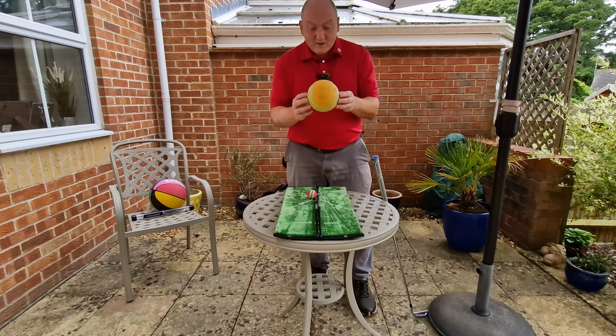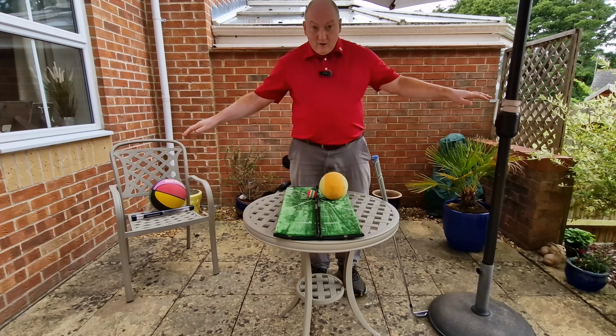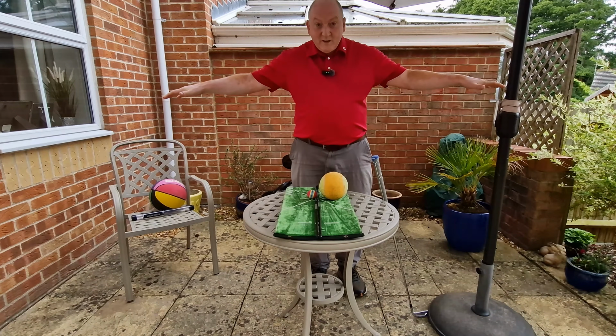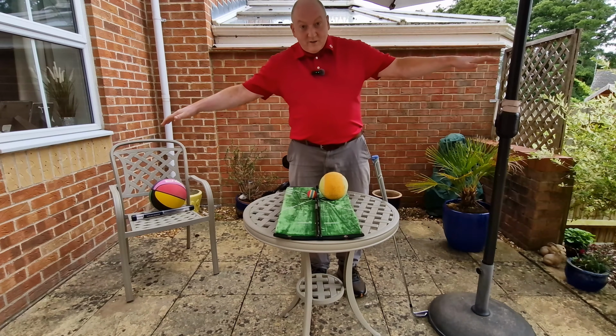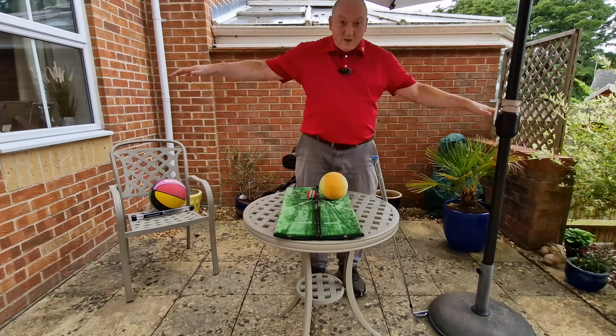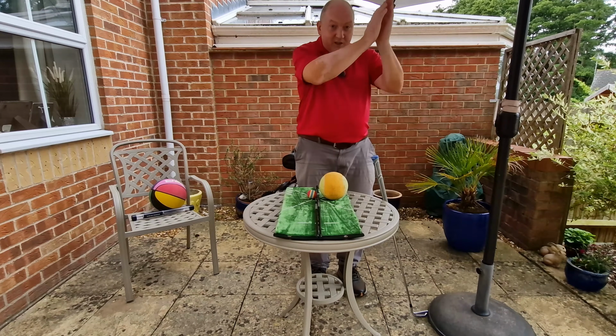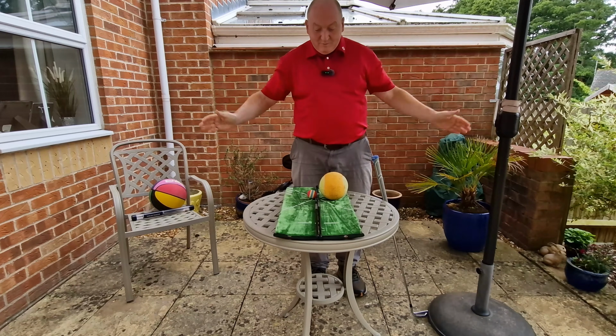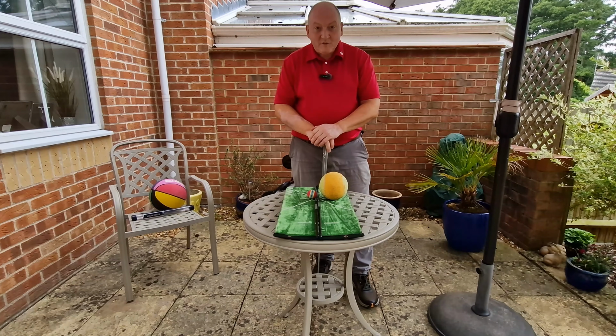And why that works is all to do with lift. The wings horizontal, that's going to be a straight ball. You knock it to the side, one side or the other, the lift changes and moves the ball away in that direction. I hope that simplifies it for you.